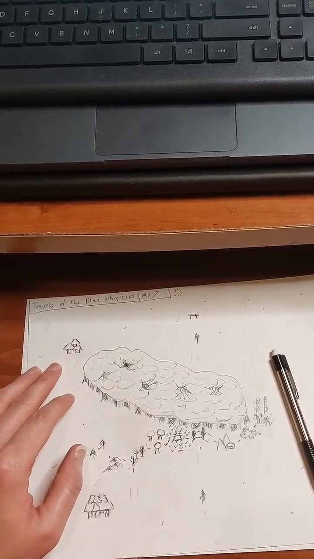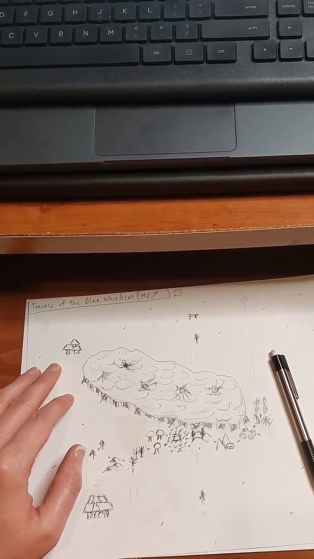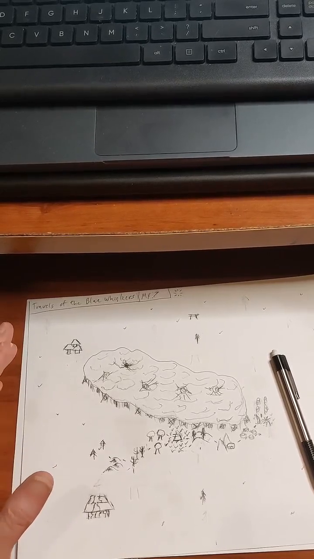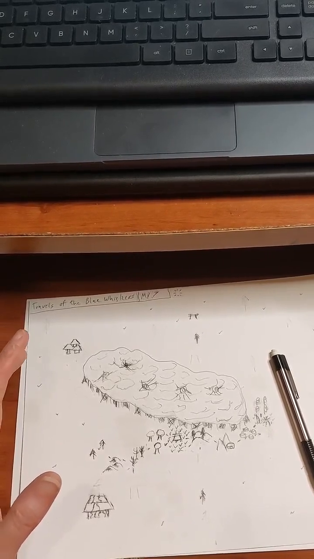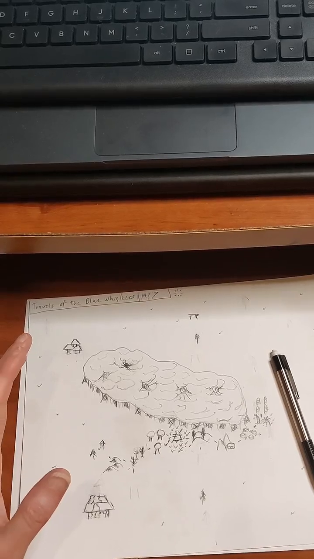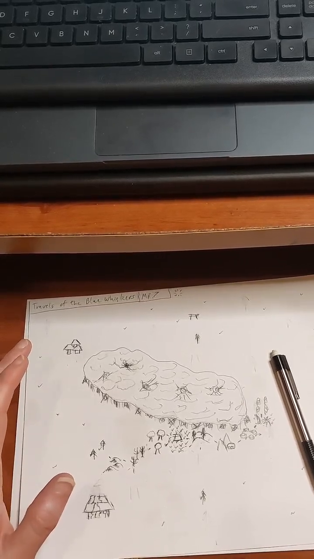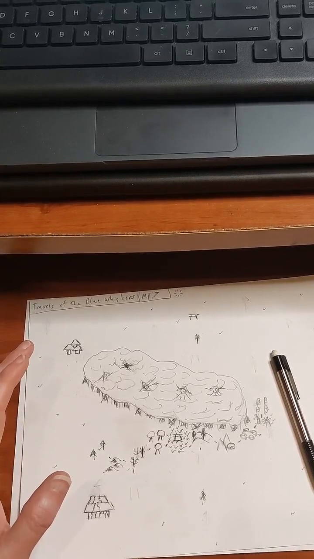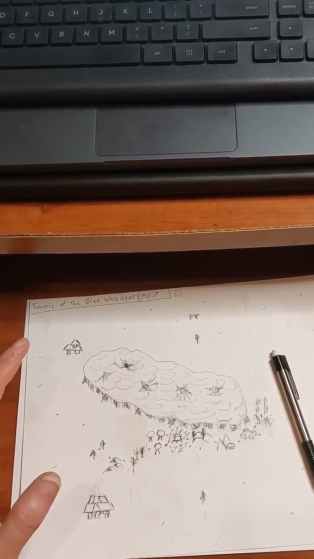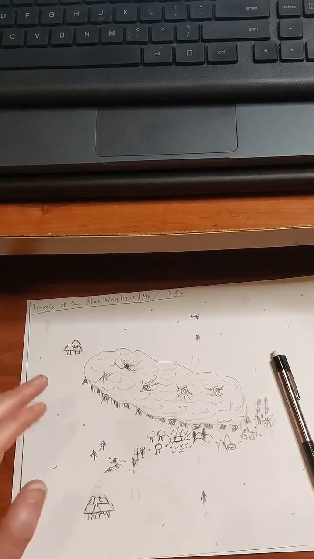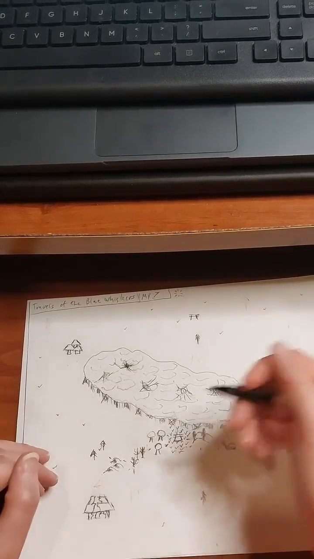So what do we do next? We have our location. We need to give it a little bit of detail. Let's take a look at the landmarks table. We rolled a 2d6. We rolled a 1 on our landmarks table, and according to Mausritter, there's a little anthill here.